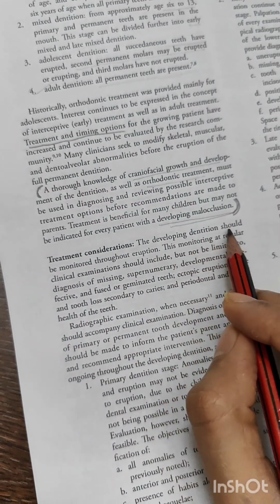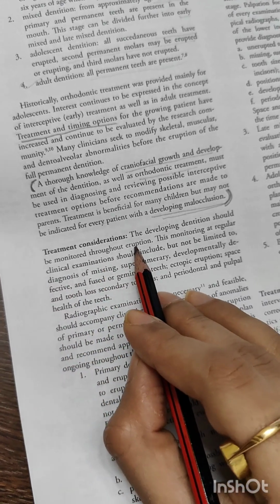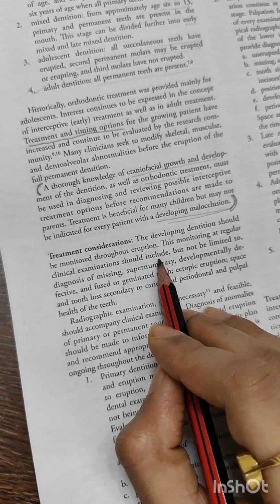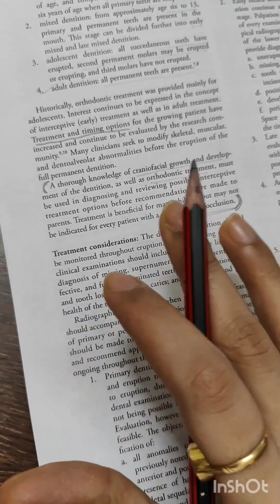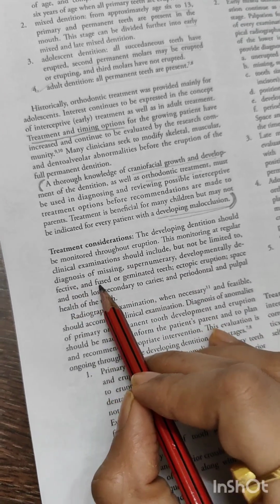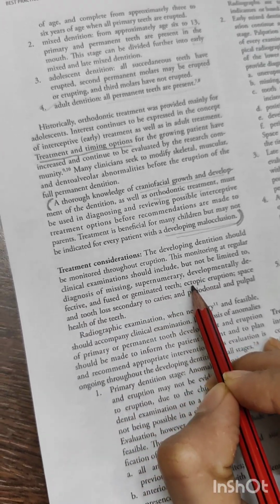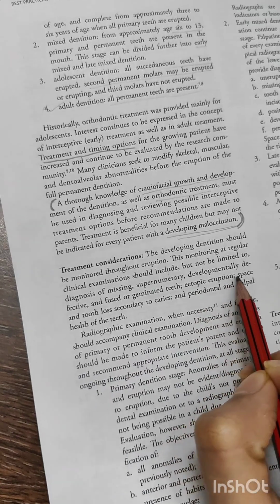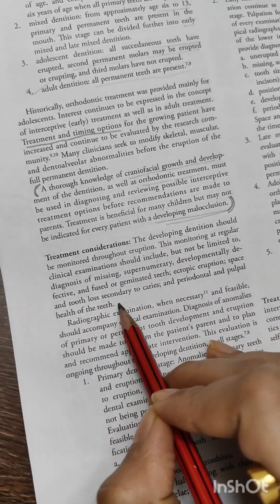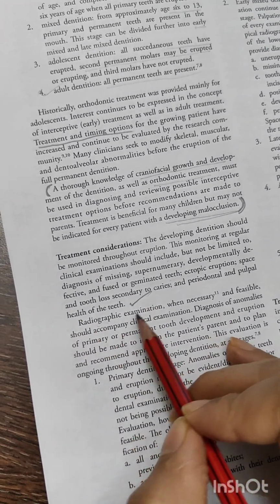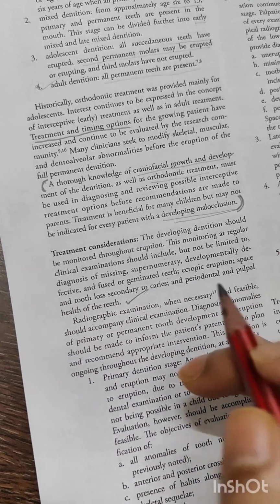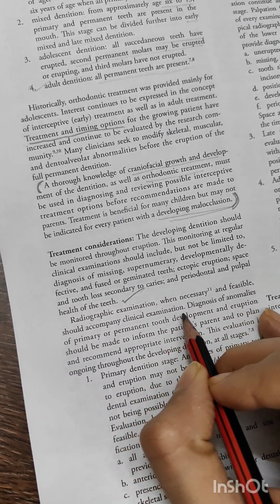The developing dentition should be monitored throughout the eruption. This monitoring at regular clinical examinations should include, but not be limited to, diagnosis of missing, supernumerary or developmentally defective, and fused or geminated teeth, ectopic eruption, space and tooth loss secondary to caries, and periodontal and pulpal health of the teeth. You should include radiographic examinations when necessary and feasible. They should also accompany clinical examination.